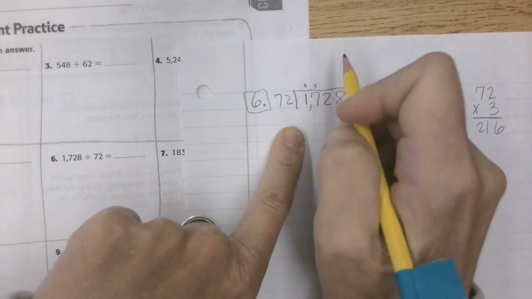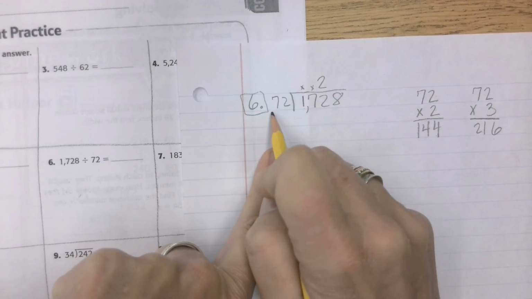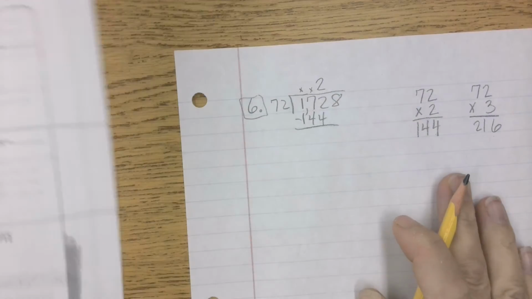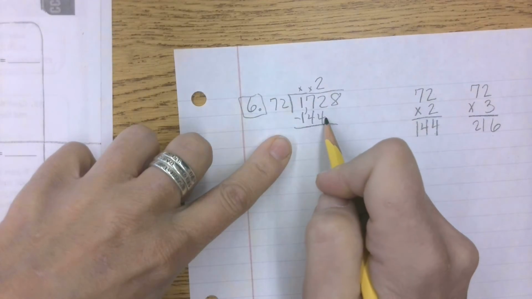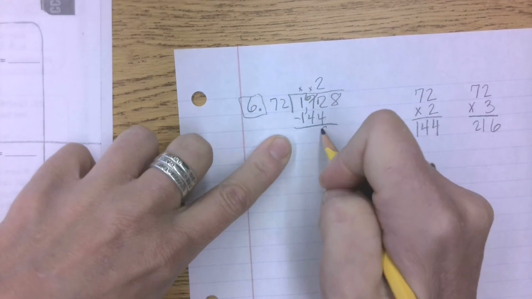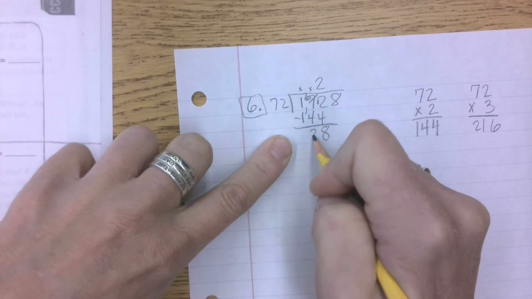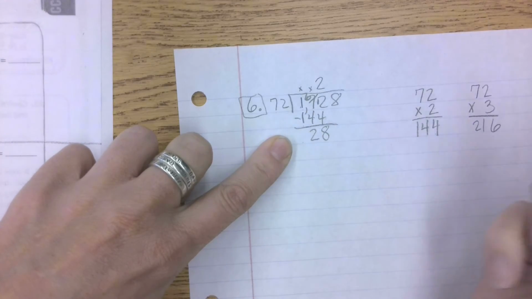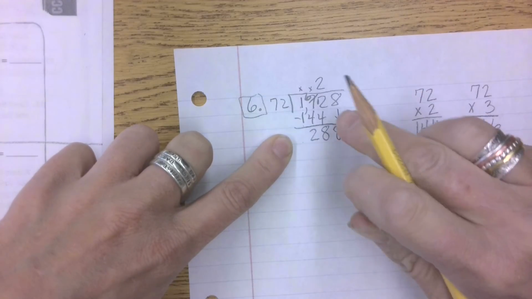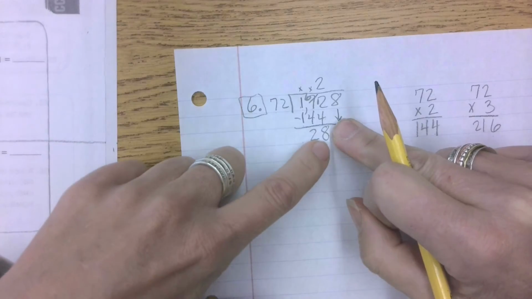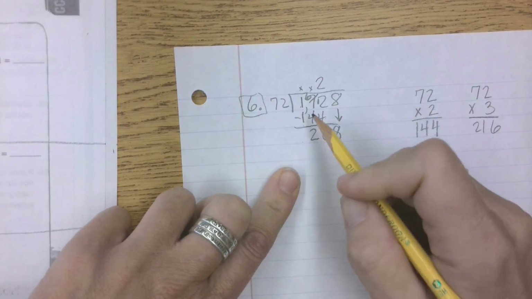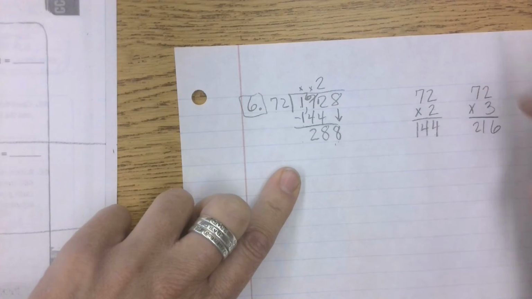So let's try 2. 2 times 72, we just found out, was 144. Okay, let's subtract it out. Bottom bigger, borrow. So this becomes a 6. This is a 12. 12 minus 4 is 8. 6 minus 4 is 2, and then nothing here. Okay, so now let's bring down the 8. And again, I know that I did a good job because 28 is smaller than my divisor here. Okay, so now I have 72 into 288, and uh-oh, look at this.